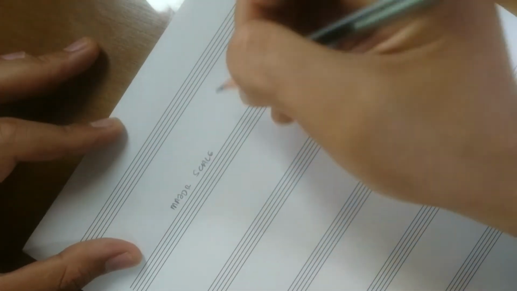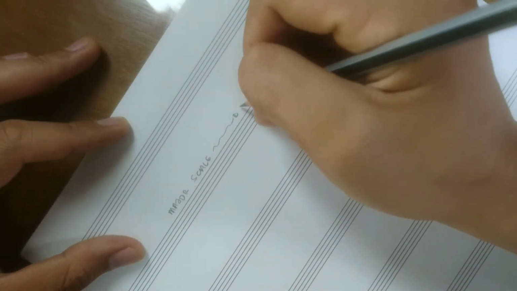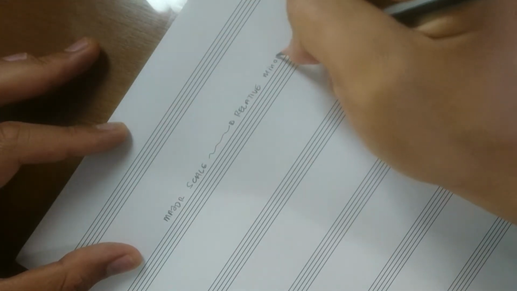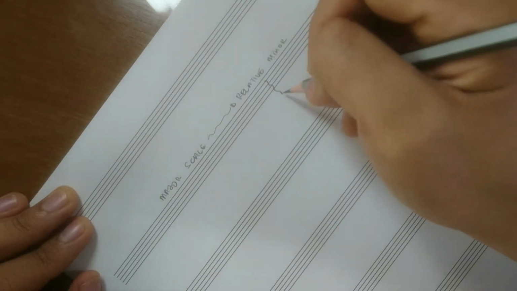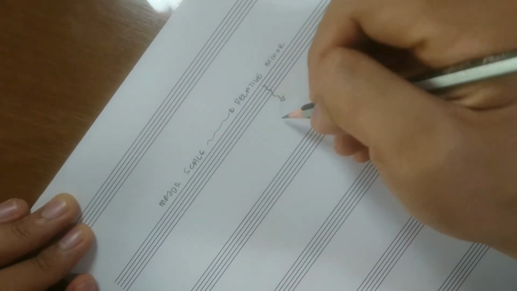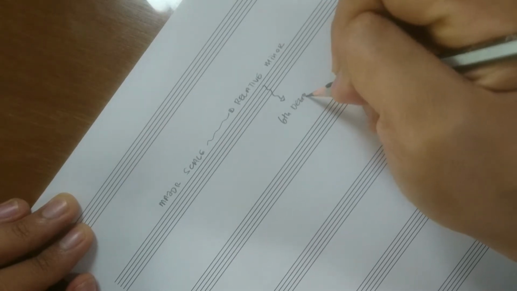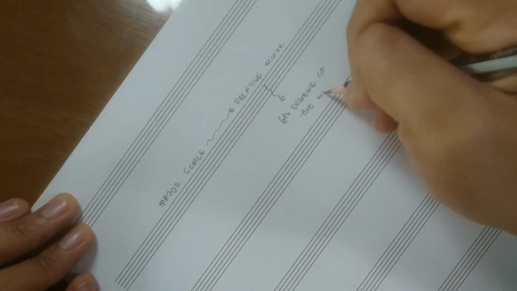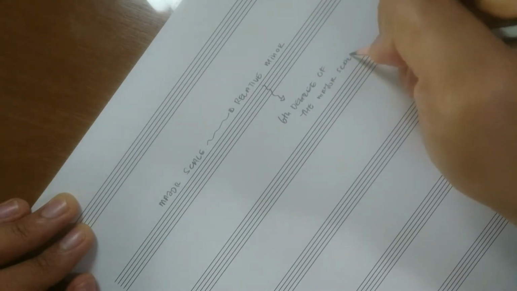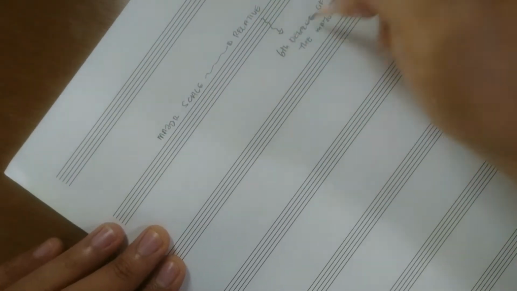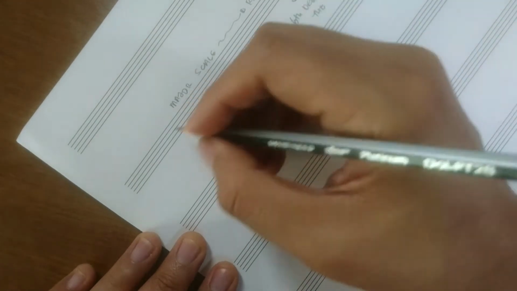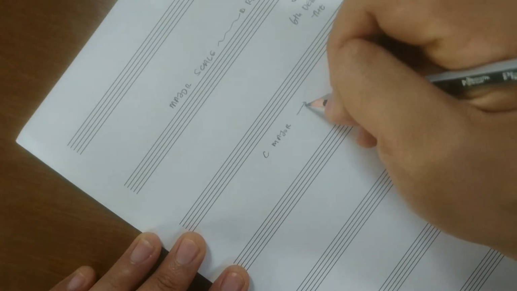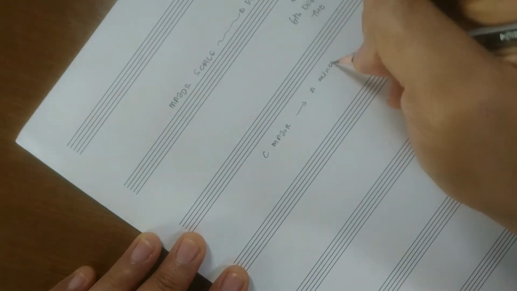From the major scale we have the relative minor. Relative minor being the 6th degree of the major scale. So using this, we now know that C major's 6th degree is A minor.